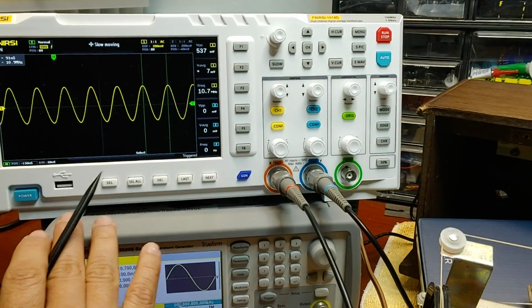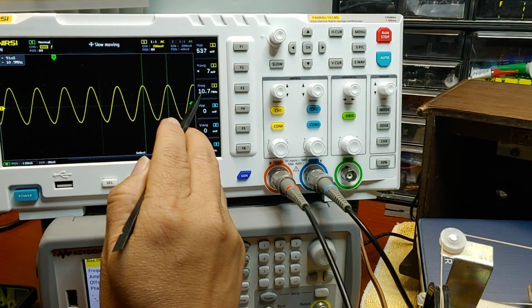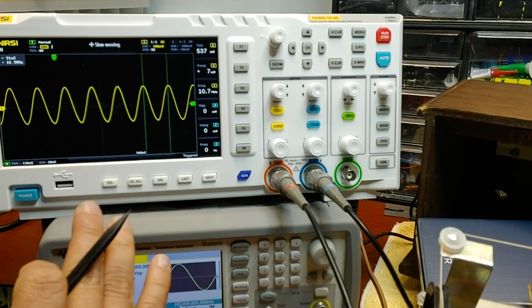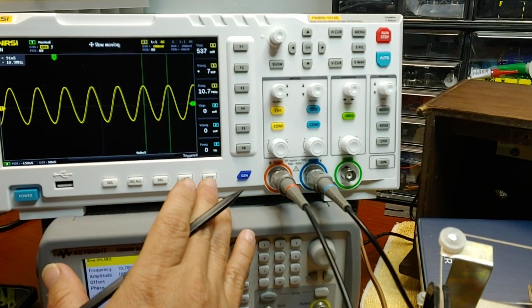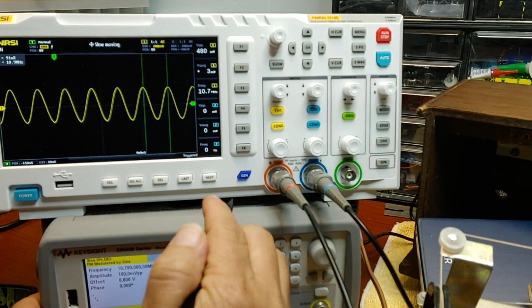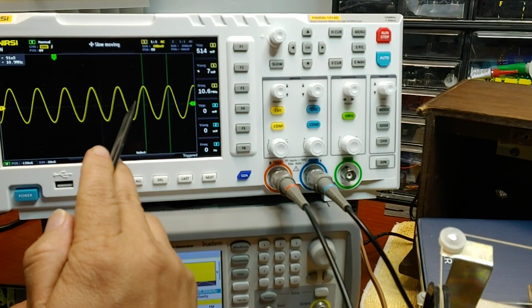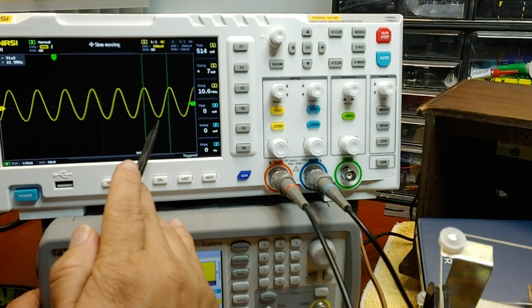Right now we have the modulation turned off, and you see the center frequency at 10.7 megahertz. I'm going to turn on the modulation, and we will see the frequency variation around the 10.7 megahertz. And you see both the amplitude and phase vary with the frequency change.